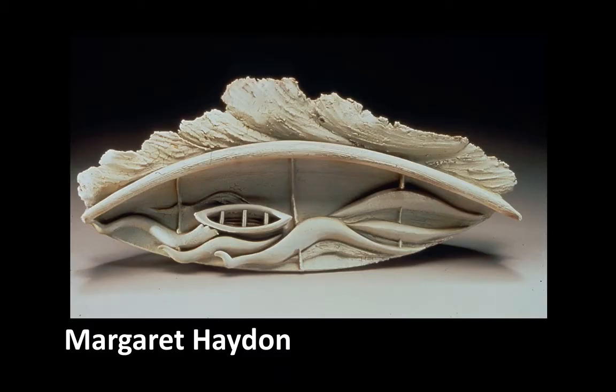It's also possible to imply a human presence without actually sculpting a figure. Through the inclusion of objects that humans use, like in this case an empty boat, you see a sense of presence with also a sense of absence.